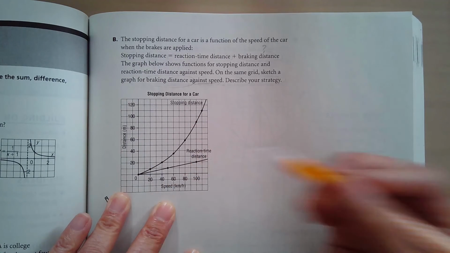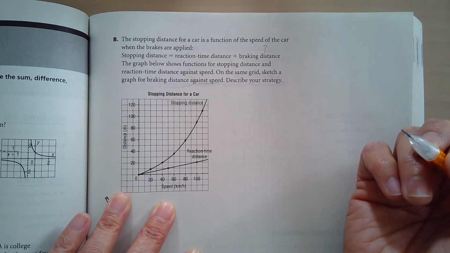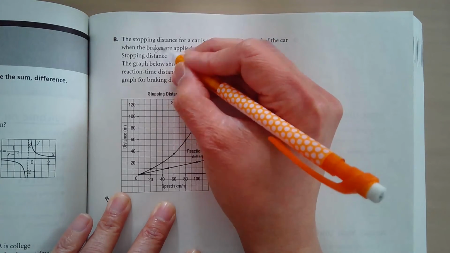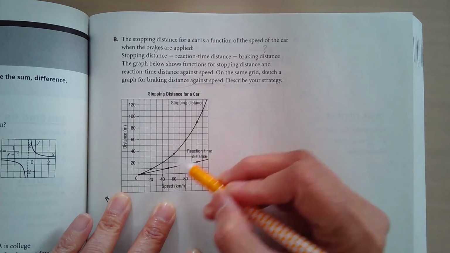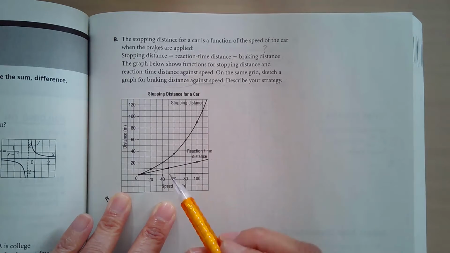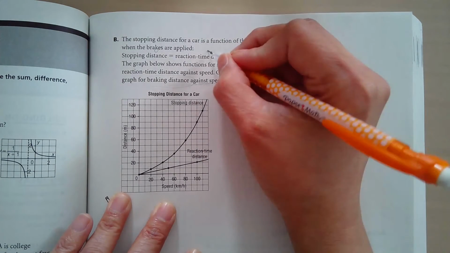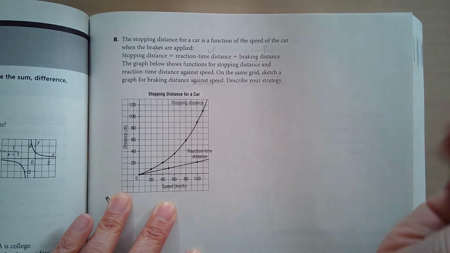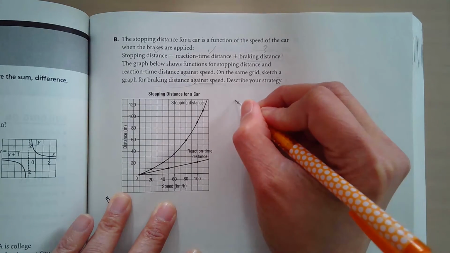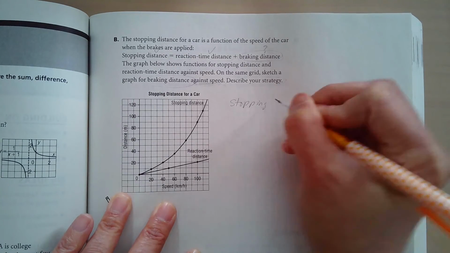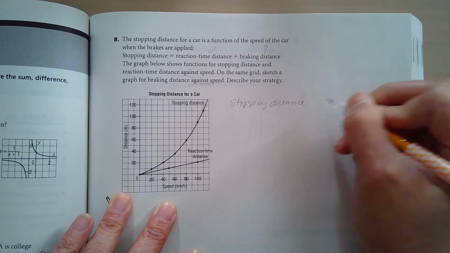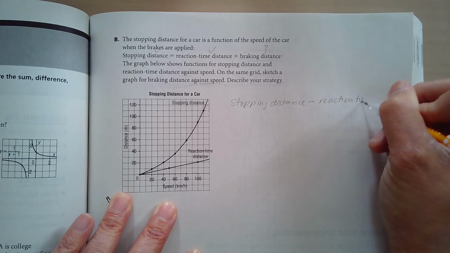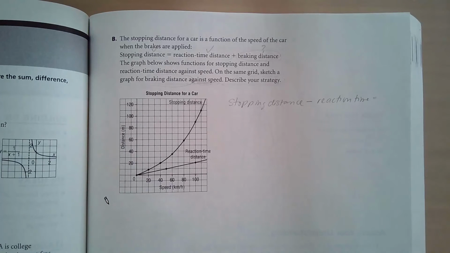So what are we trying to do in here? Are we gonna add them? So this is what you have. This is your first function, and then you have your reaction time. How can we figure out the braking distance? Subtract, right. So what we're gonna do: stopping distance minus reaction time equals braking distance.